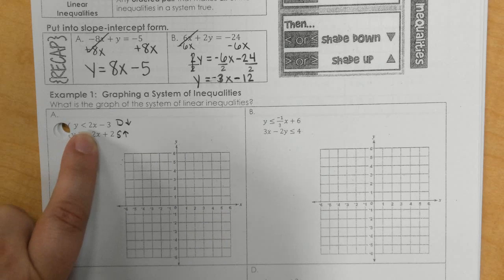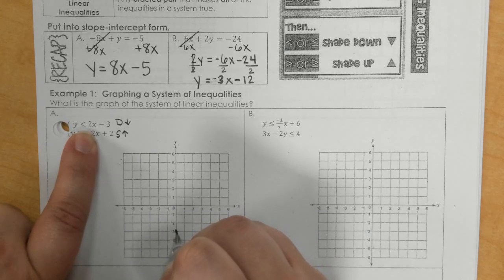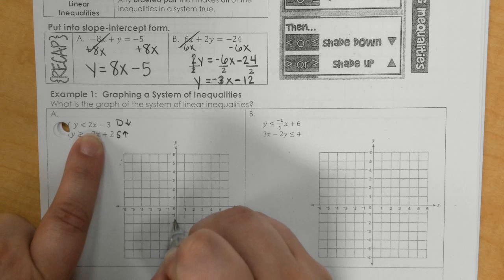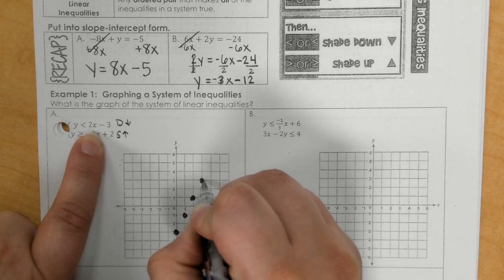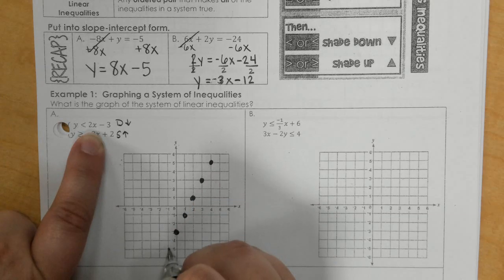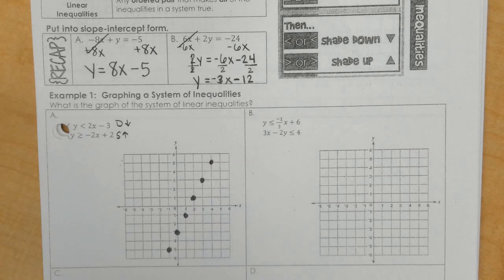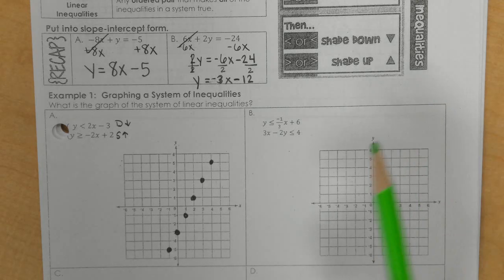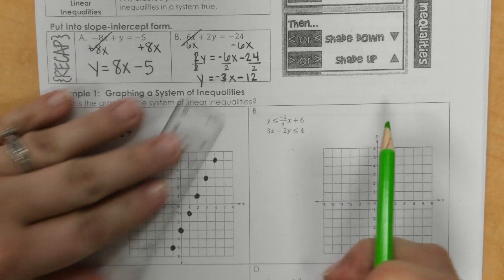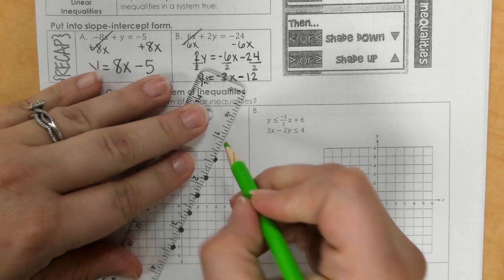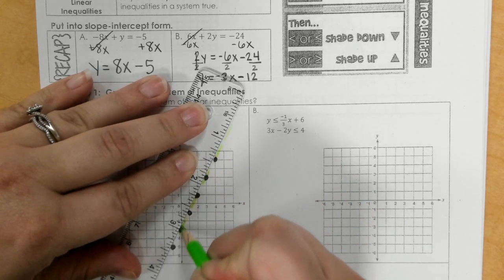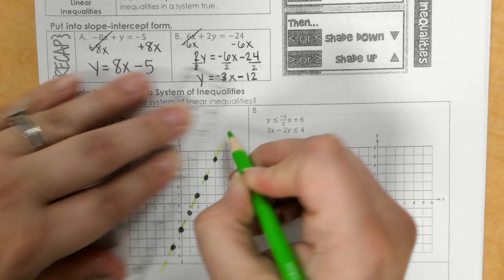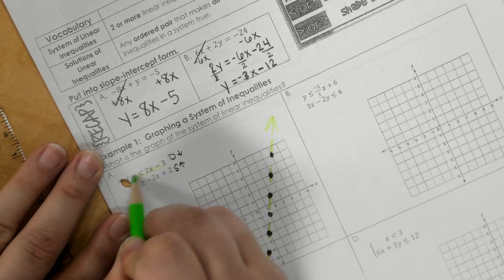Okay, so for the first one, I'm going to start at negative 3. The slope is rise 2, run 1, as well as fall 2, left 1. And it says that we need to draw a dashed line. So I'm going to go ahead and do that with the colored pencil. Okay, so this is my green one.